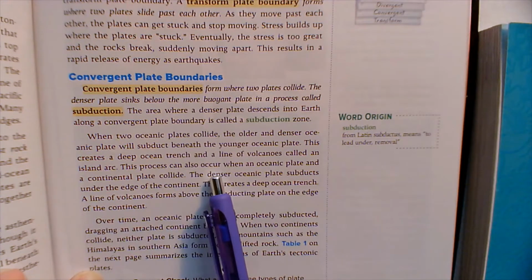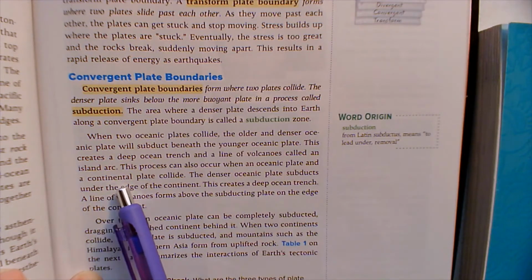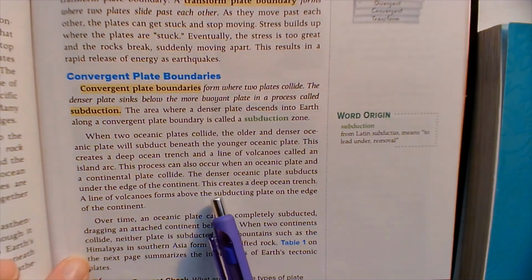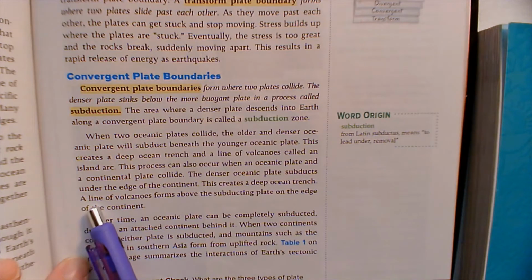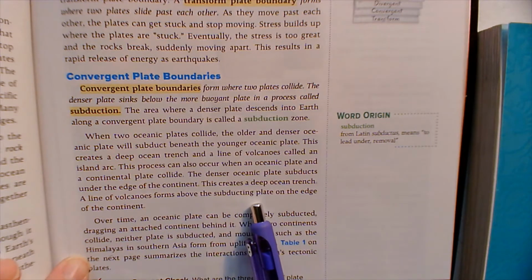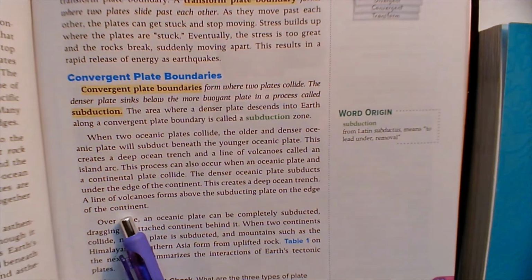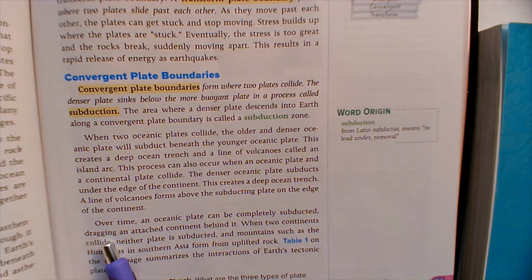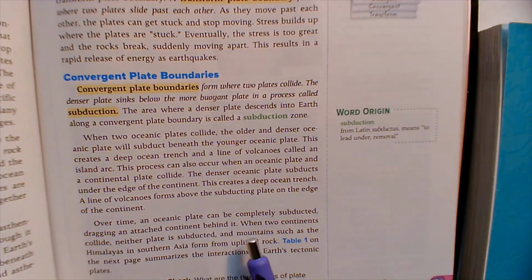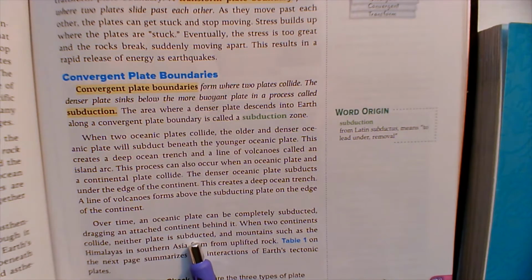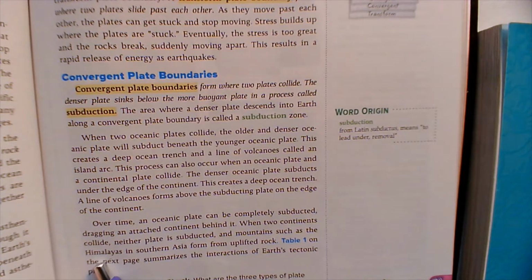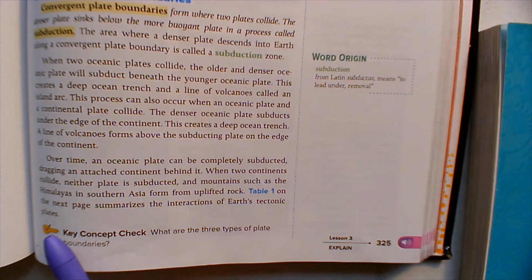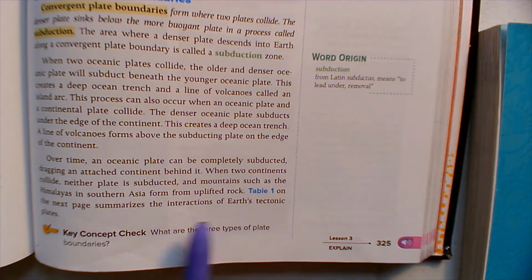This process can also occur when an oceanic plate and a continental plate collide. The denser oceanic plate subducts under the edge of the continent. This creates a deep ocean trench. A line of volcanoes forms above the subducting plate on the edge of the continent. Over time, an oceanic plate can be completely subducted, dragging an attached continent behind it. When two continents collide, neither plate is subducted, and mountains, such as the Himalayas in southern Asia, form from uplifted rock. Table 1 on the next page summarizes the interactions of Earth's tectonic plates.